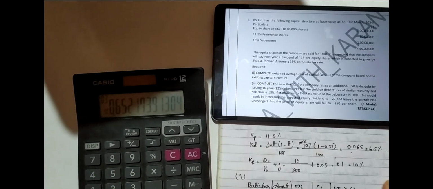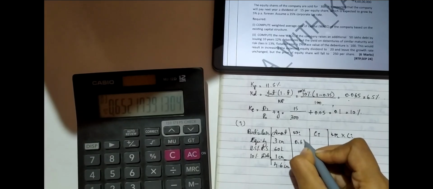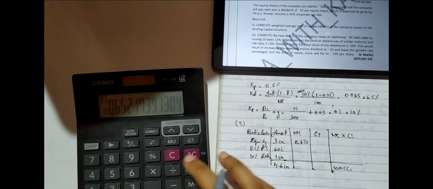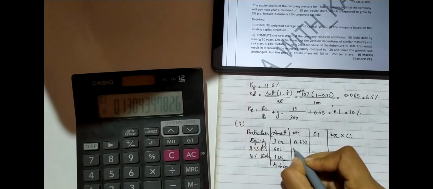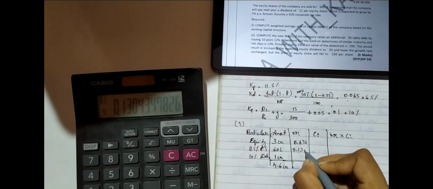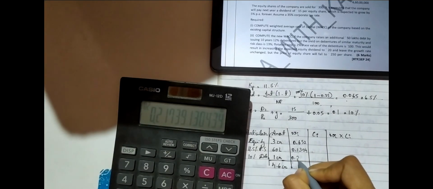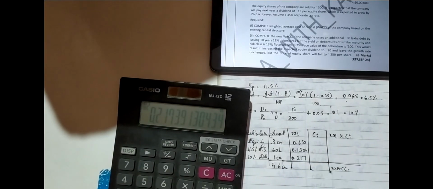So what is the weight? 3 divided by 4.6 comes out to be 0.652. And 0.6 divided by 4.6 comes out to be 0.1304, and next 1 divided by 4.6 comes out to be 0.217. So 0.217 plus 0.1304 plus 0.652 gives 0.99999, which means 1. Okay.